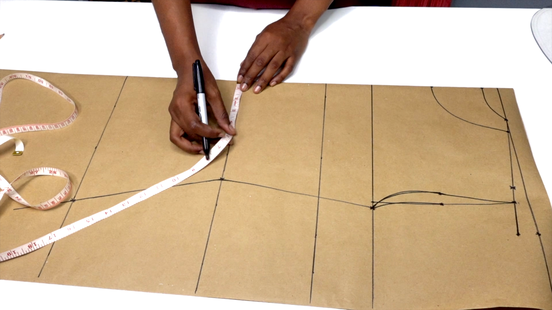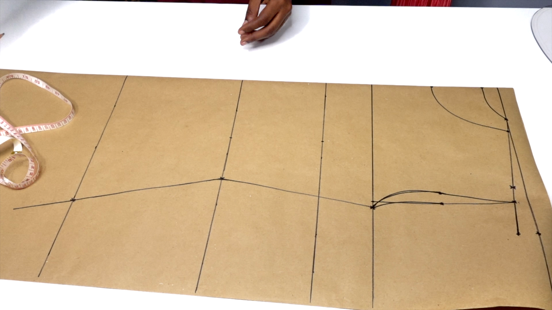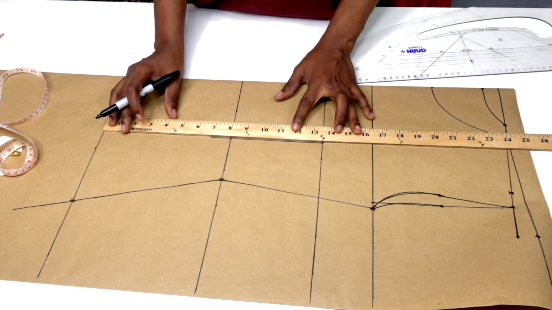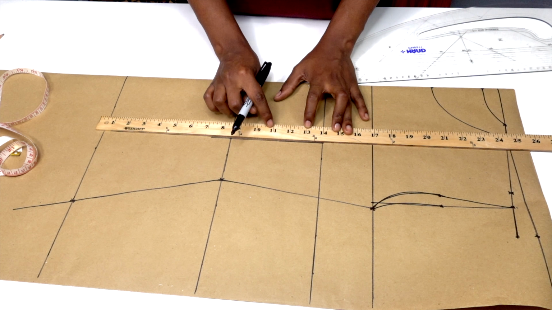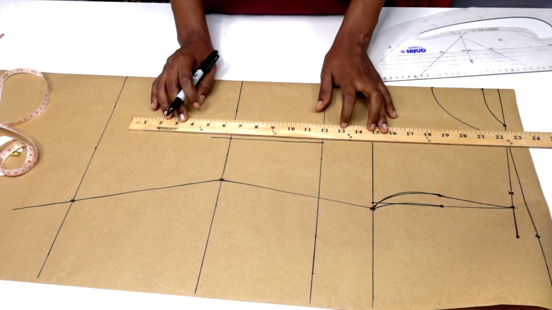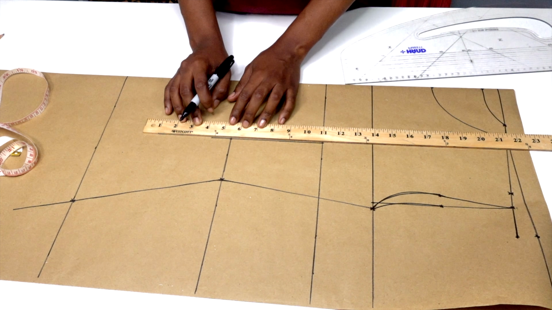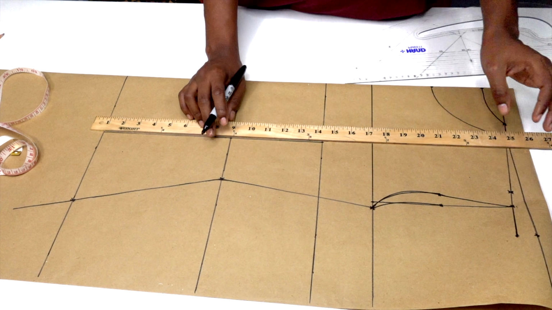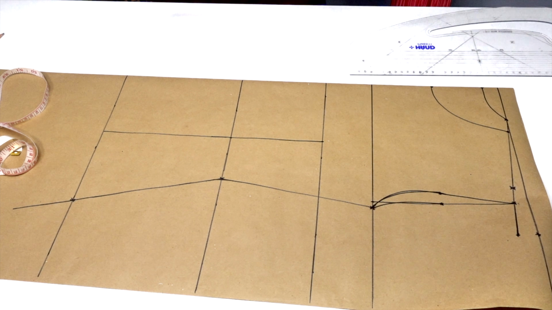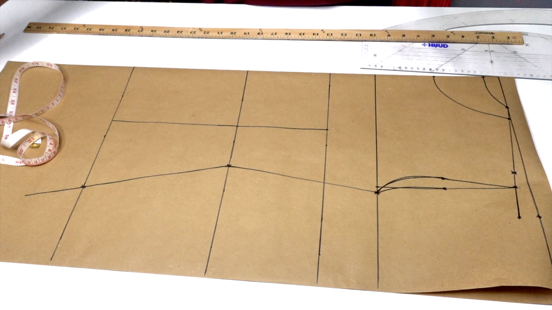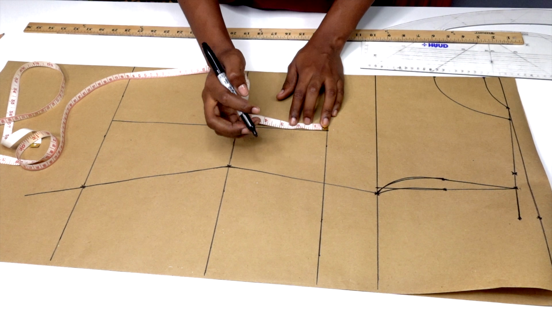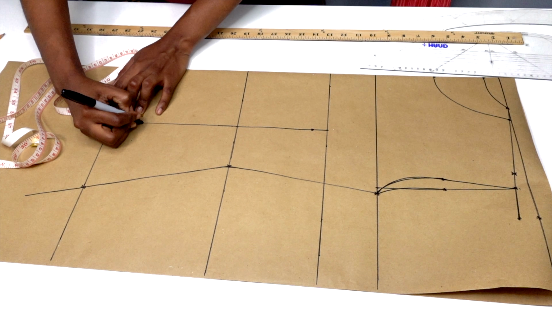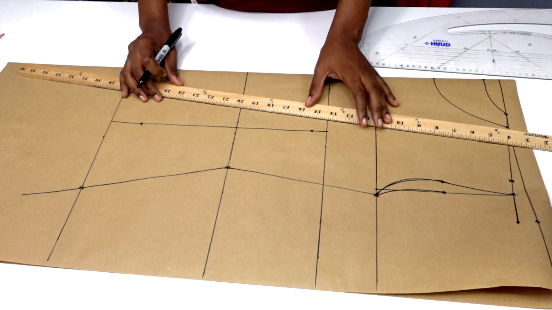So mark 5 inches on the waist and bust point lines, then draw a straight line and measure half an inch on both sides of the 5-inch mark. From the bust point, come down by 1 inch, and from the hip line, come up by 2 inches, and just connect the dots, and basically you have your front darts.